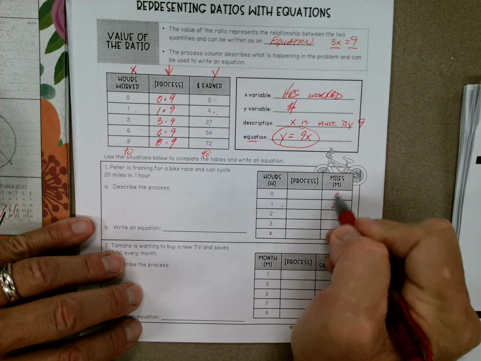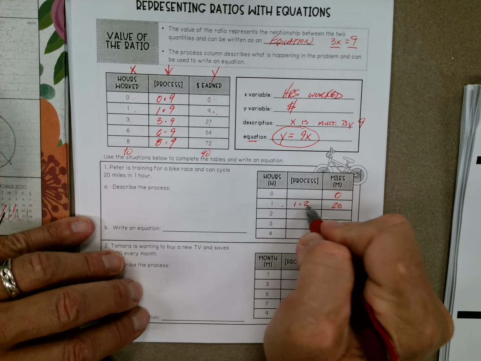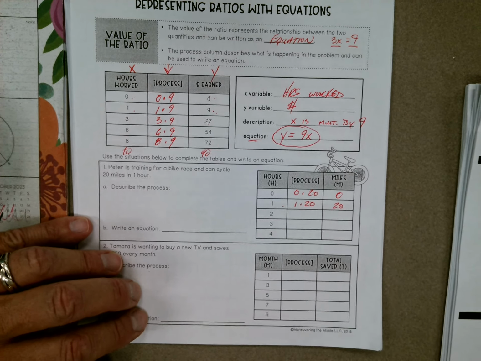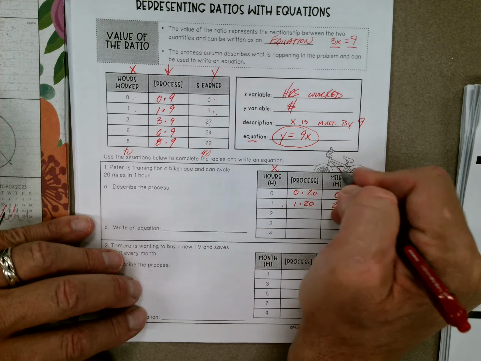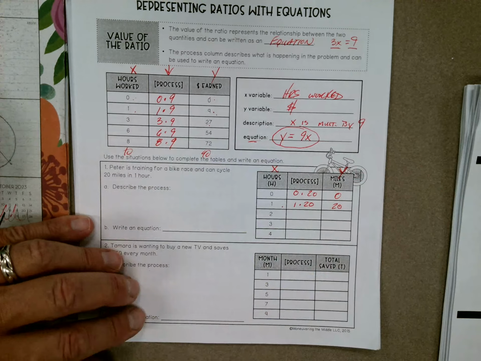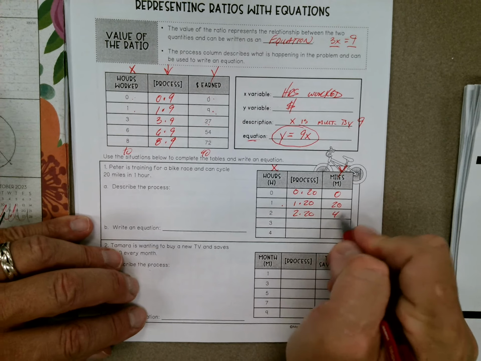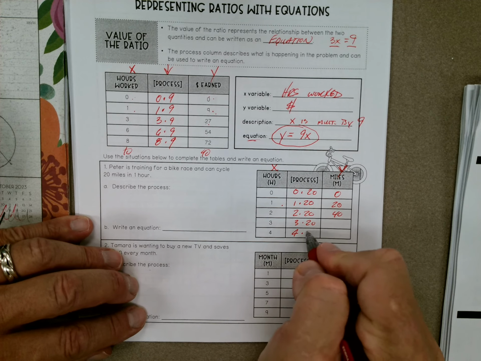No hours, no miles. So we're understanding that it's 1 times 20 and 0 times 20. That is our process. Our process is how we're getting from x to y. We have 2 times 20, which is 40, and go ahead and continue down the line.